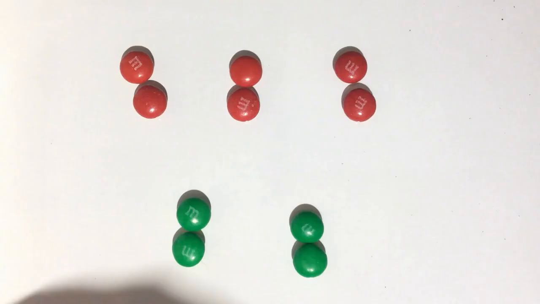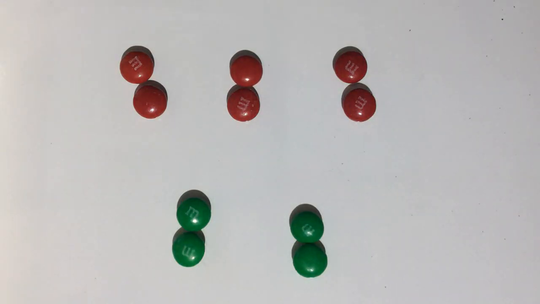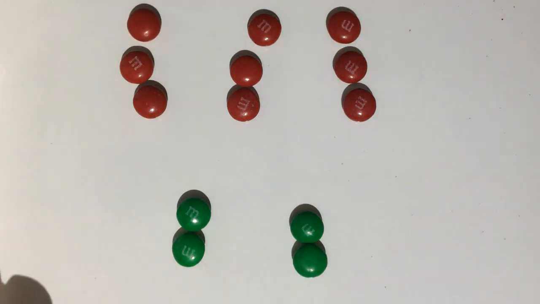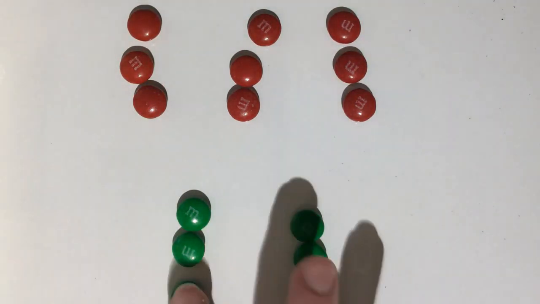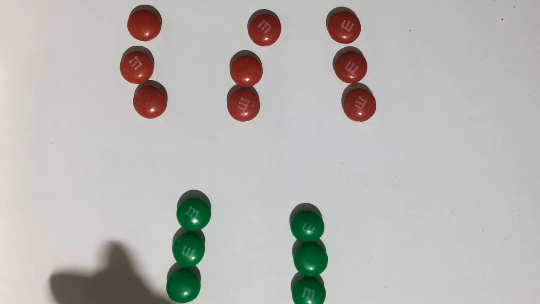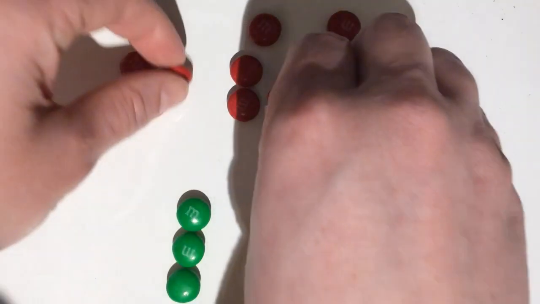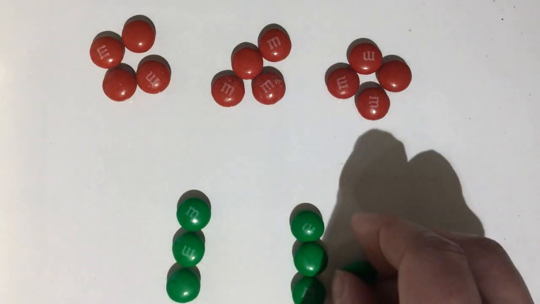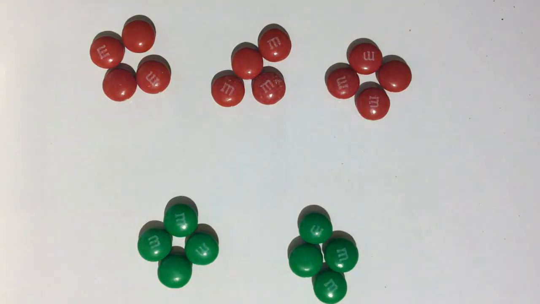Okay? And then the next time I want to add more to this ratio, I would add 3 reds, and I would add 2 greens, or 1 to each green. Okay? And then we're just going to keep doing this, and that just keeps making these ratios equivalent, because what I do to one, I do to the other.